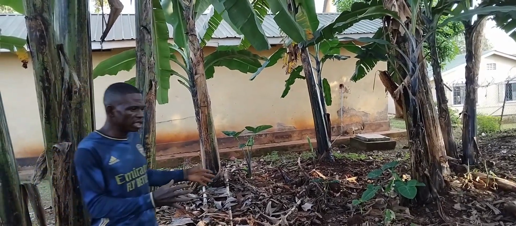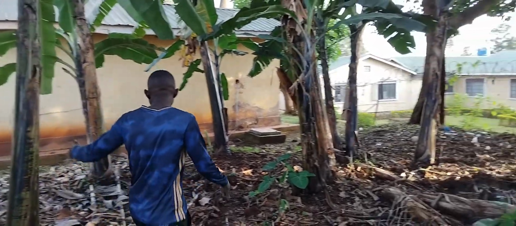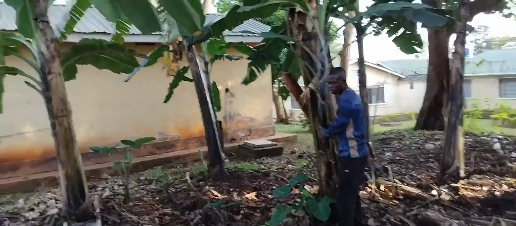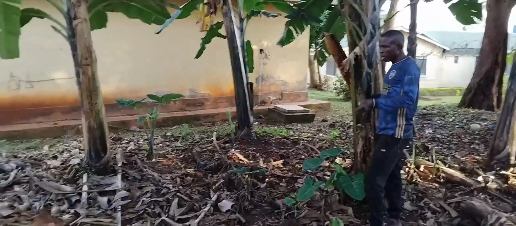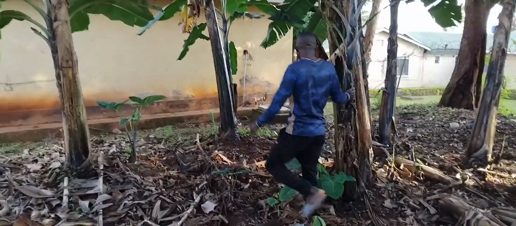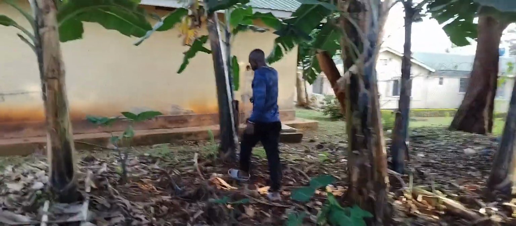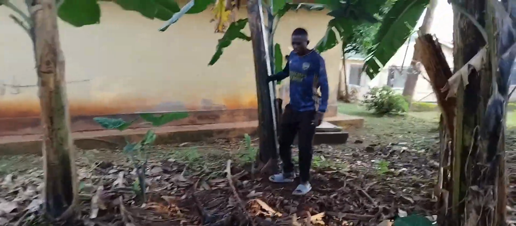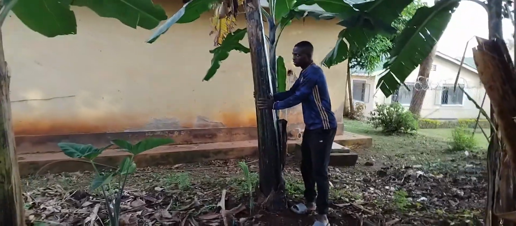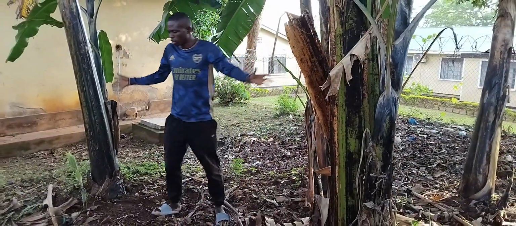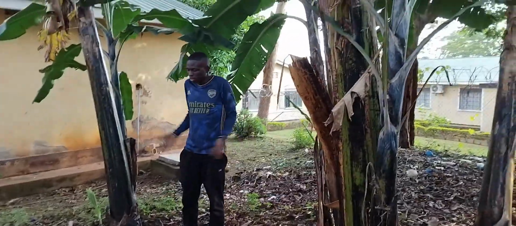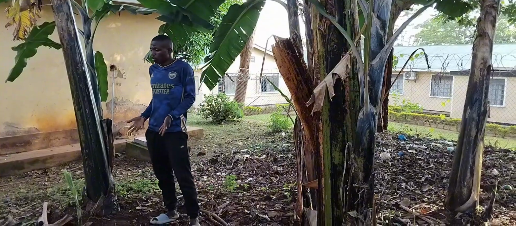Now the second mistake, if I go on spacing. The recommended spacing in some other areas is somewhere okay, but I think they are also by mistake. Like from here to this one, the farmer has tried the spacing. However, if you come here, this plant is very near to this one. It's almost in one place. That one is also not good.